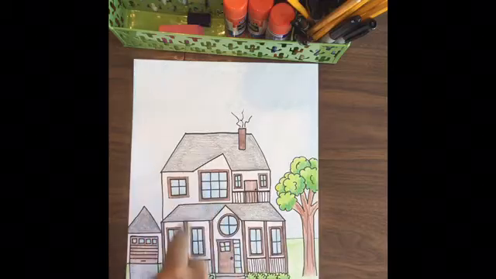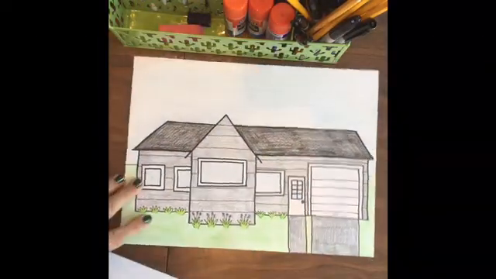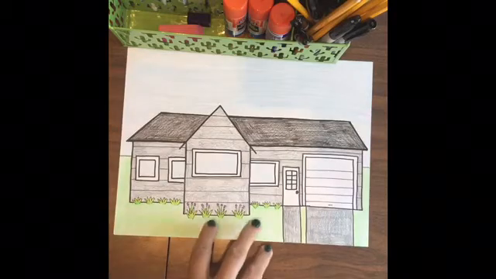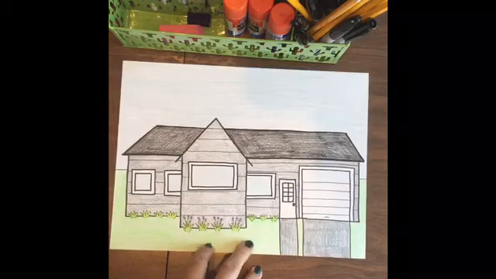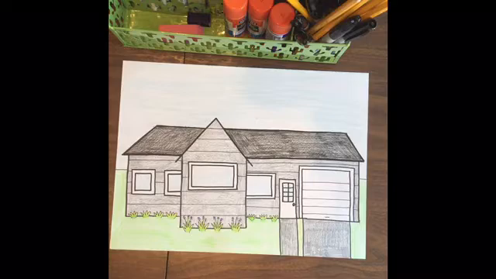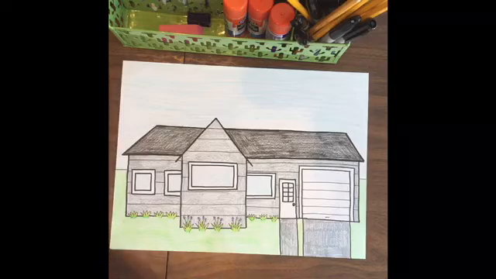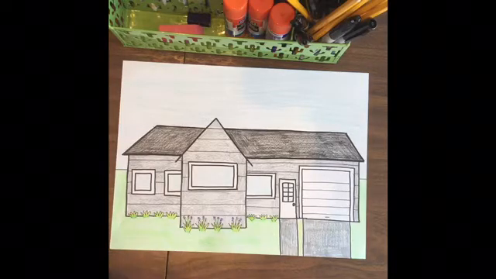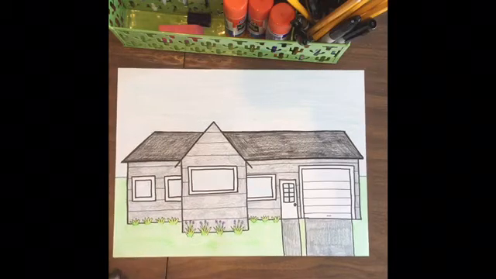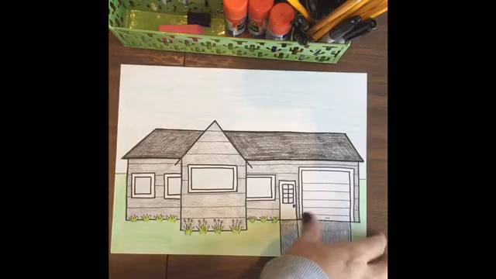And it doesn't have to be a two-story house. It doesn't have to be fancy. But there are a few things that we can do to make it look like a realistic house. Okay? And so it's a little bit different to get our mind thinking about drawing from something that you see versus drawing from something that you imagine.